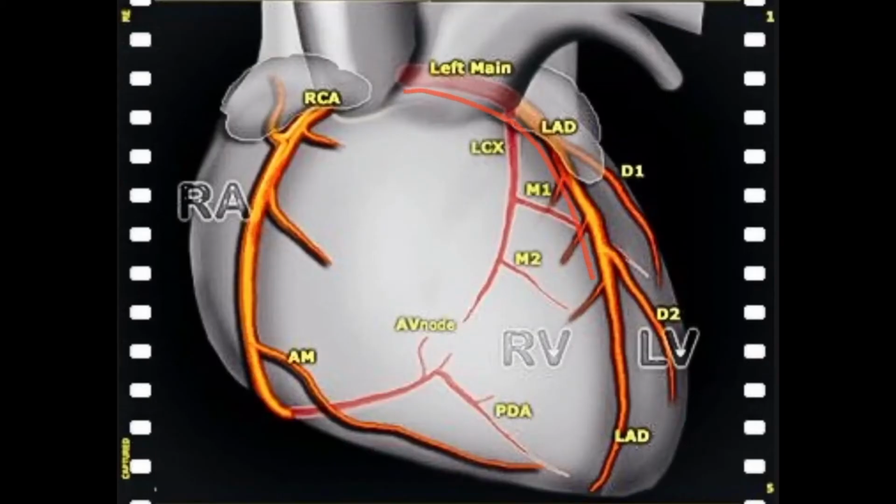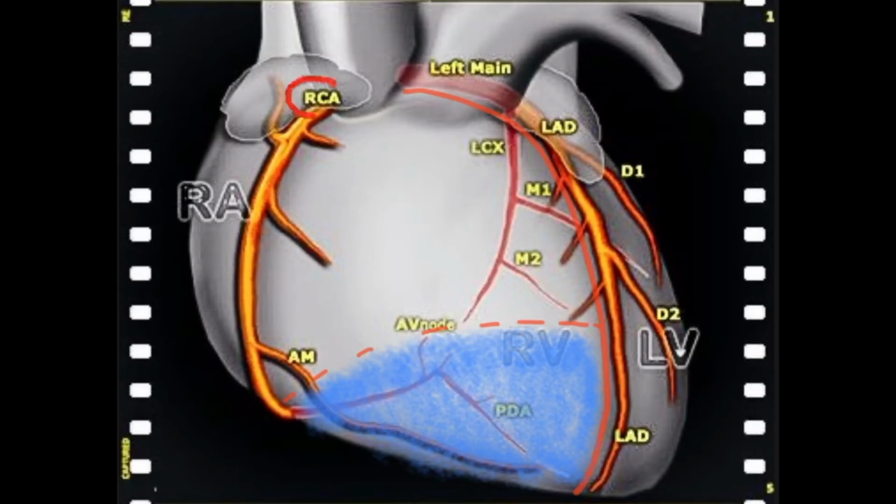Let's split the heart down the middle at the septum. As we noted, this patient is experiencing an inferior MI, or an MI of the bottom part of the heart. I'll color this in now. This patient receives circulation to the inferior part of the heart through the right coronary artery, as shown here, so it could also be affecting blood flow to the right ventricle. We'll discuss why this is important in a second.